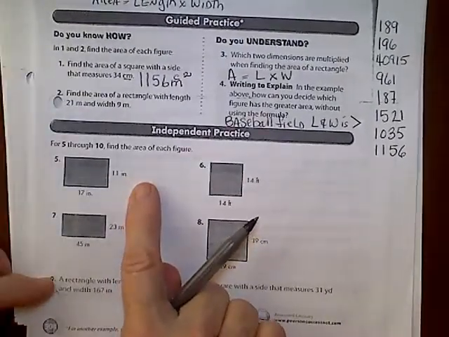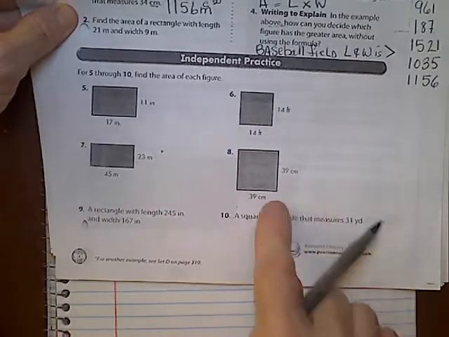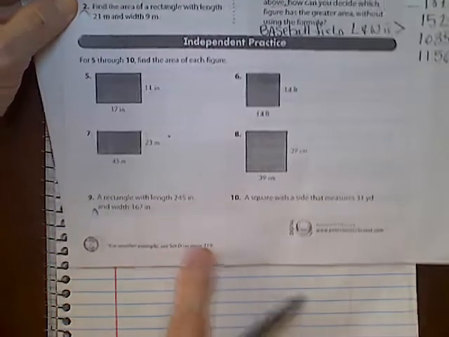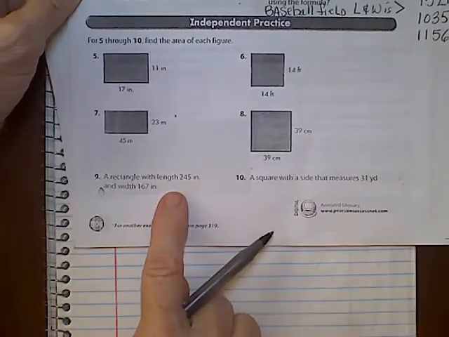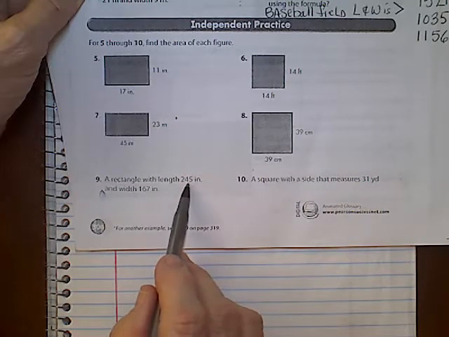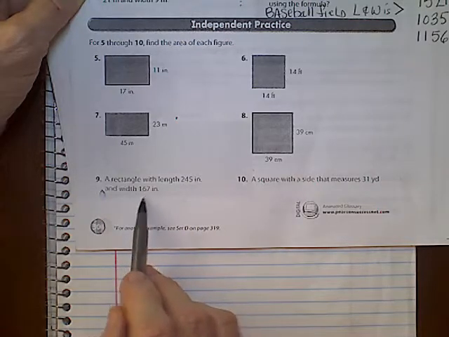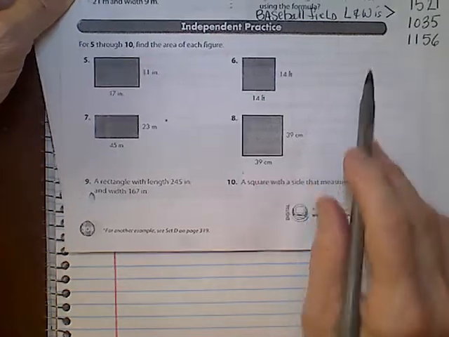So now on the rest of these, except for one, you can do them right here. Again, you stick with your formula, area equals length times width, and you just follow that. Even though it's a square, it is still length times width. These 4 you can do here. We're going to take number 9, and it says a rectangle with a length of 254 inches and a width of 167. I don't think we have enough room, do we? I think maybe we can do it here.